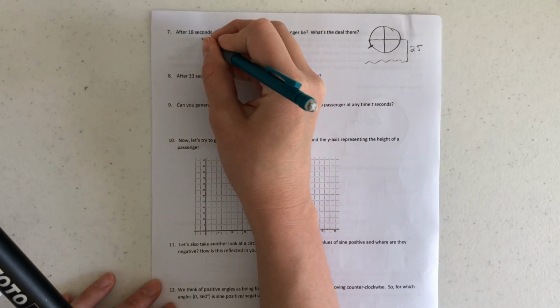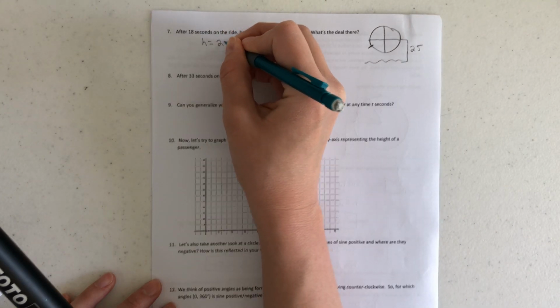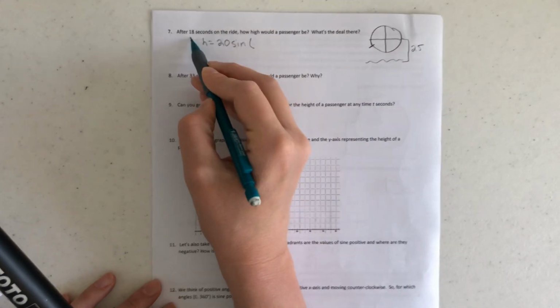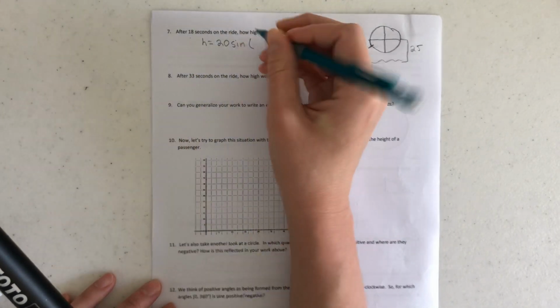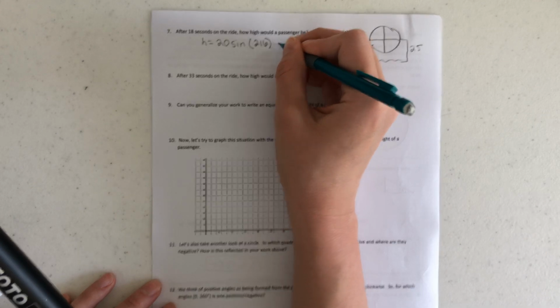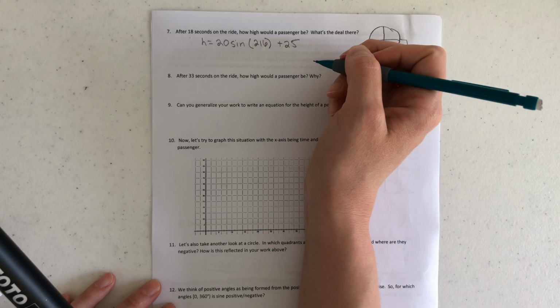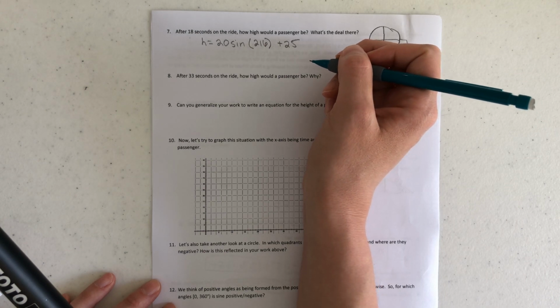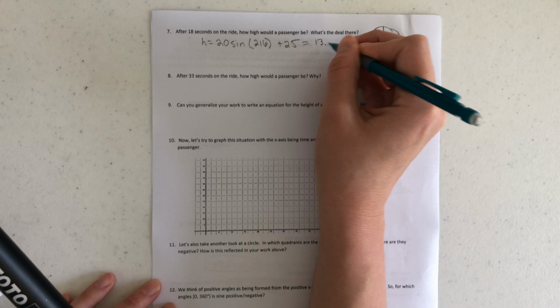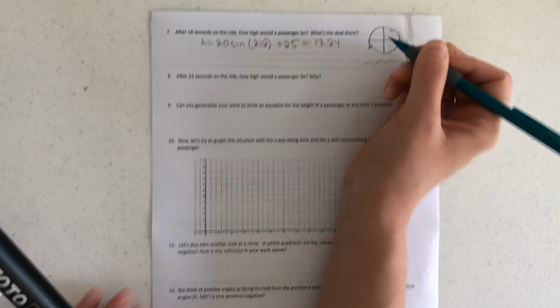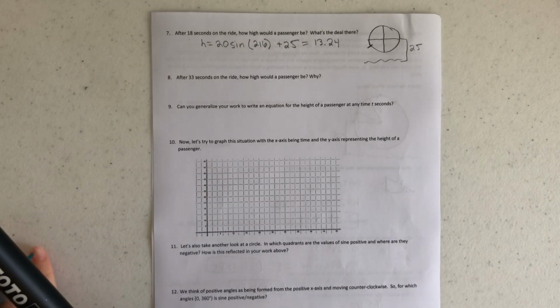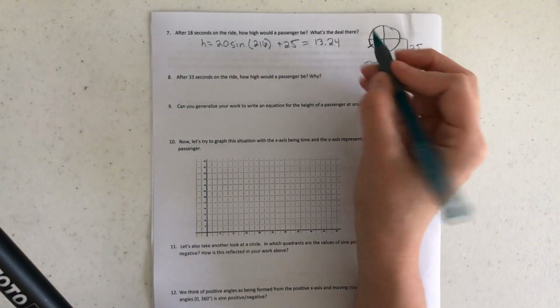If I use my pattern and I think of the height still as 20 sine of, if I do 12 times 18, that's 216, plus that 25, you will notice that if I type that into my calculator, I would get 13.24. Let me double check that real quick. Yeah, 13.24 feet. So I'm underneath here, less than 25.